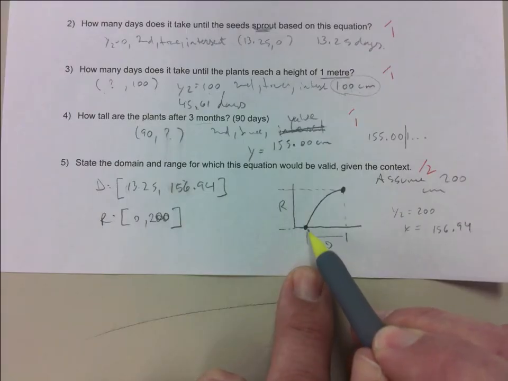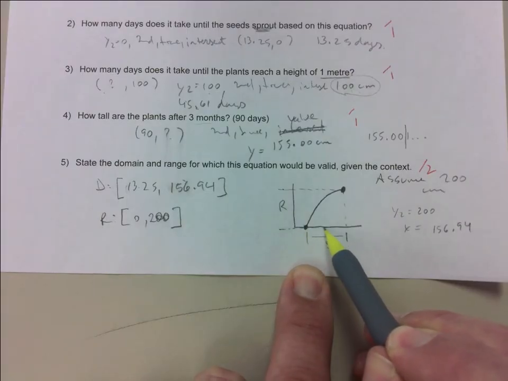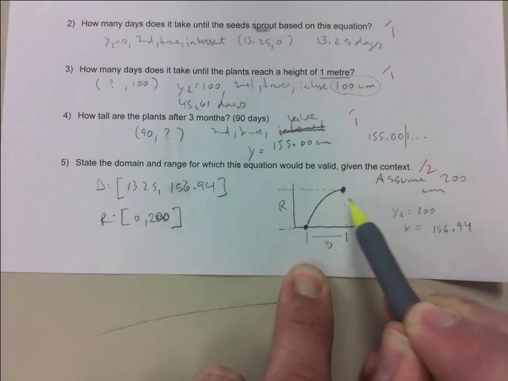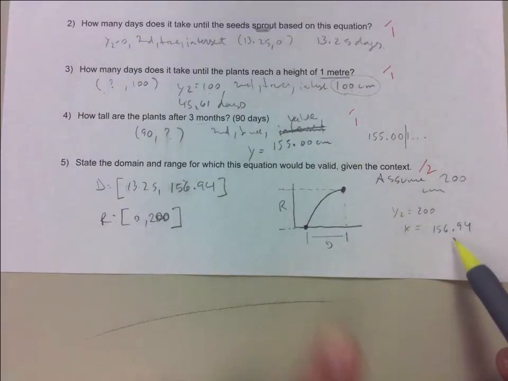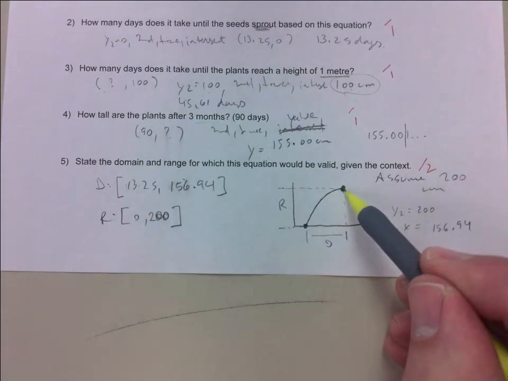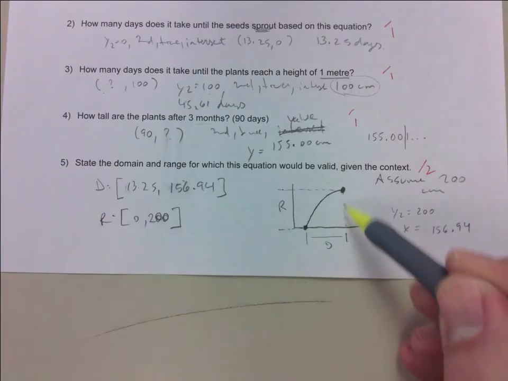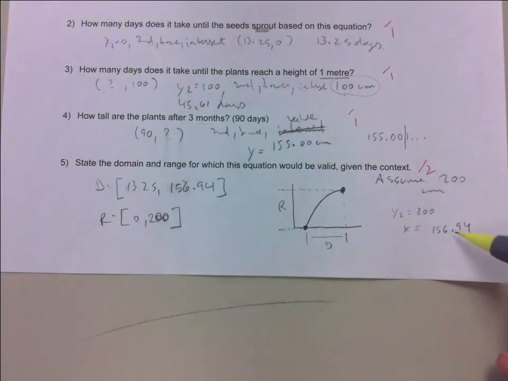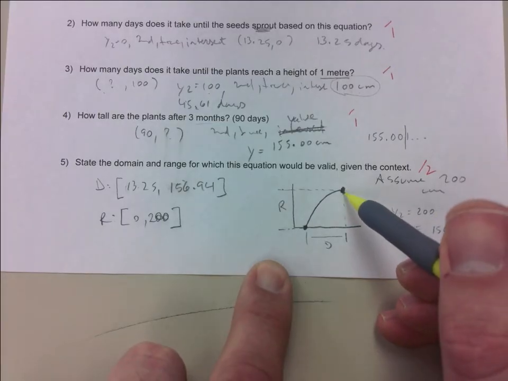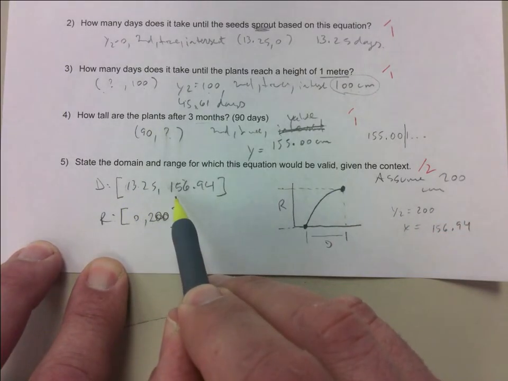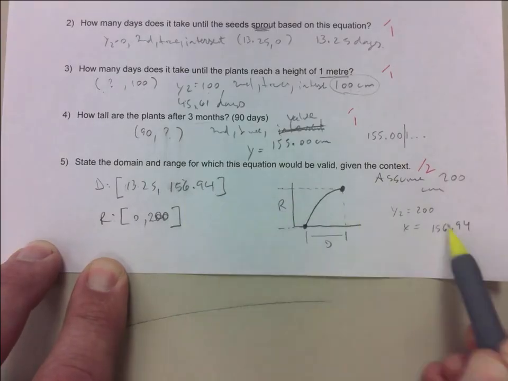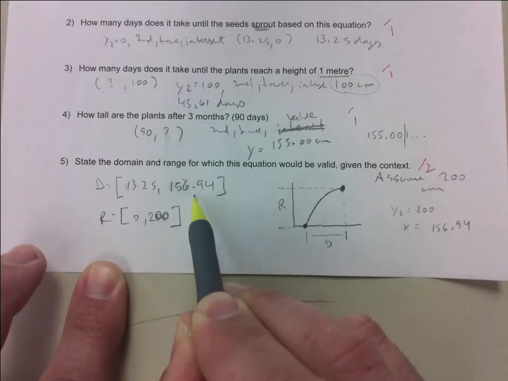For the domain, it starts at 13.25, and it ends here, which you had to do a little bit of calculator work to figure out, because you're capping it. As soon as you stop the growth, there's a stop here and there's a stop there. Okay, so this is the x value when y is equal to 200. That's why it's 13.25 to 156.94. Okay, I'm using this value as my stop there.